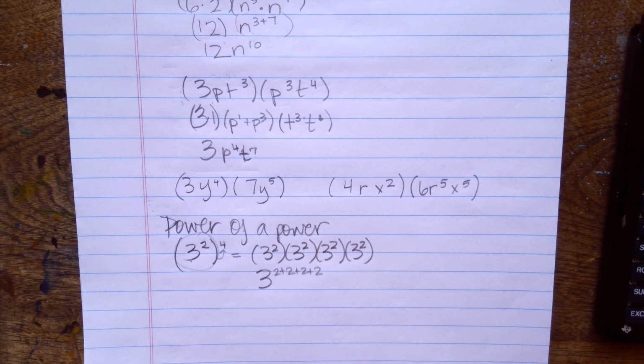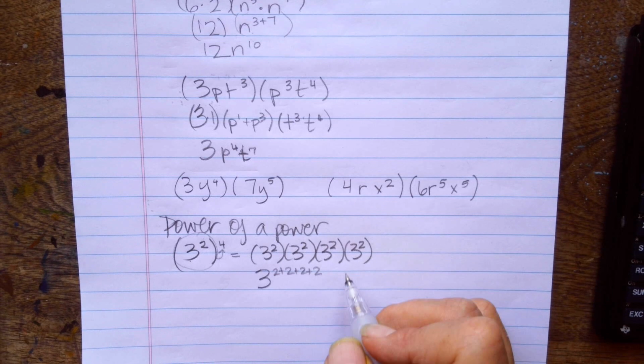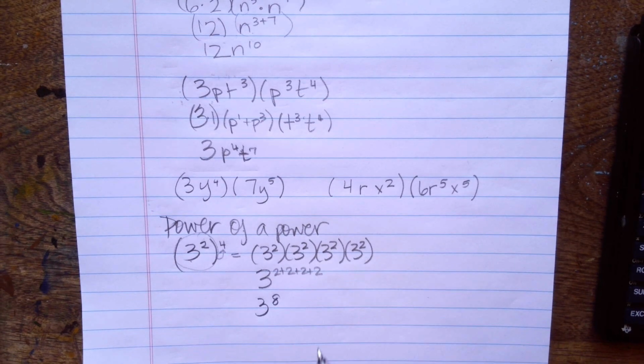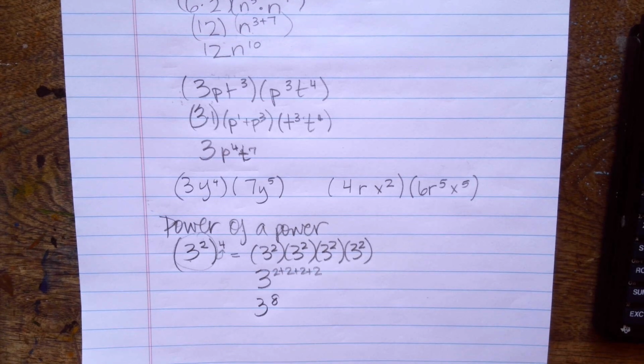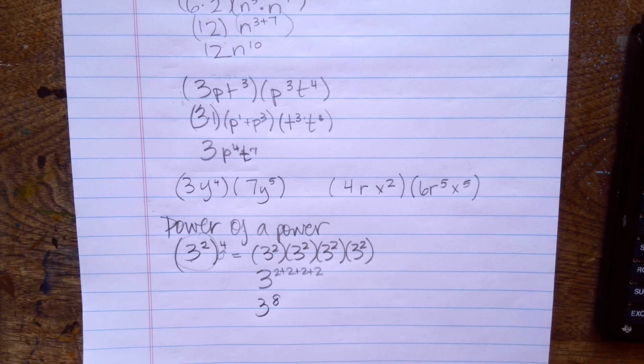So that's 3 to the 8th power. So you could basically just, like, for me looking at this, can you just do 4 times 2? Yep. And then that would get. Exactly. We don't want to have to do this, but that's what this means.